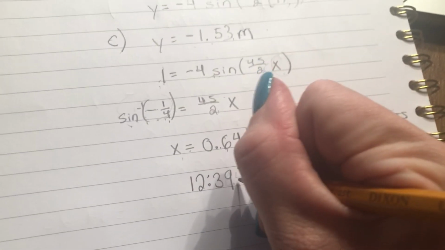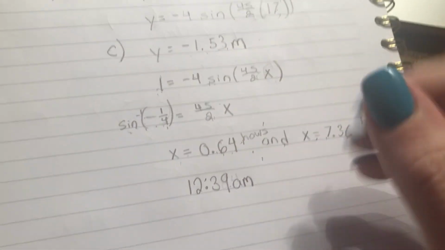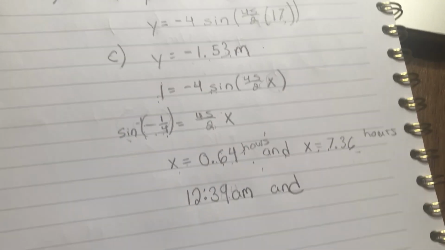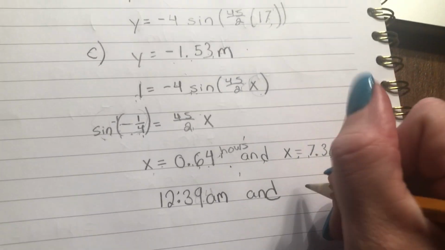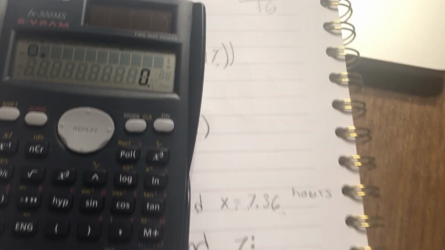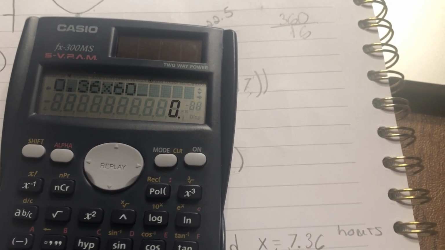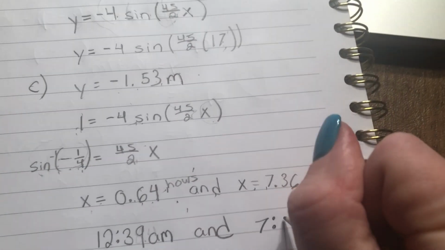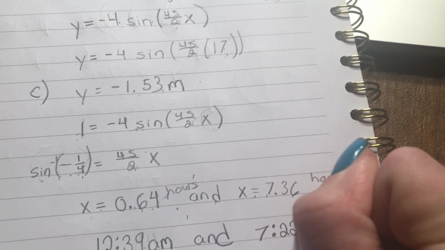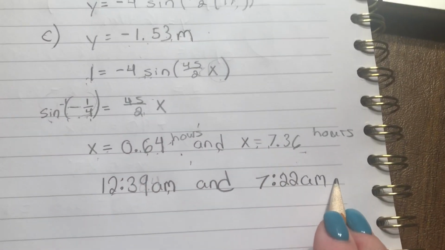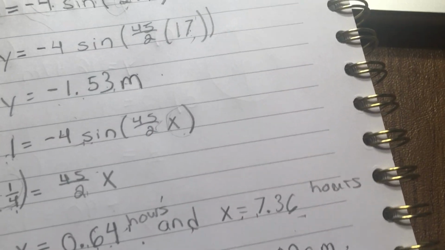So at 12:39 a.m. And then for the other one, we know it's 7 a.m., but then 0.36 of an hour, so I do 0.36 times 60, which is 21.6. So we're going to round that up to 22. So between 12:39 a.m. and 7:22 a.m., that's when the tide is going to be at least 1 meter below sea level.